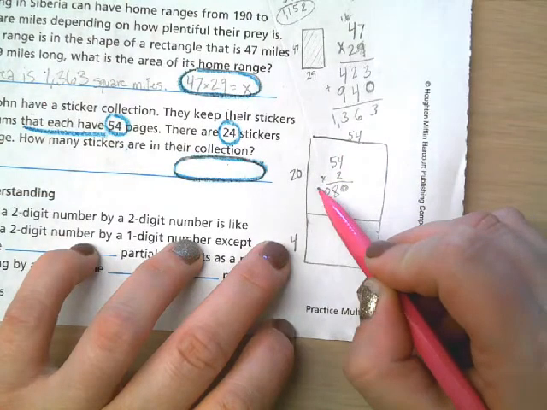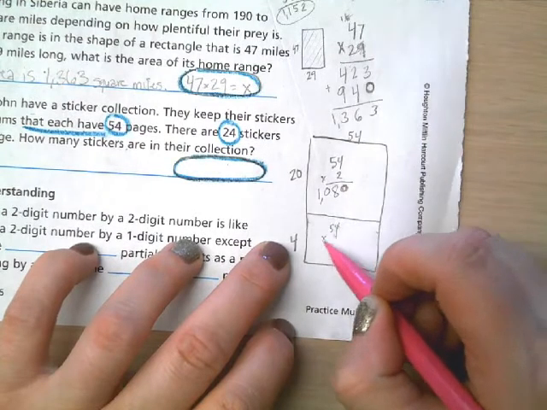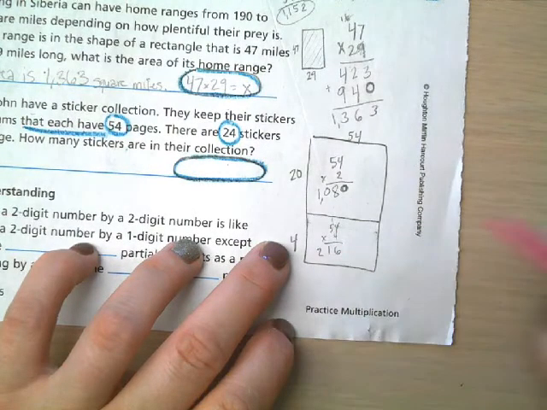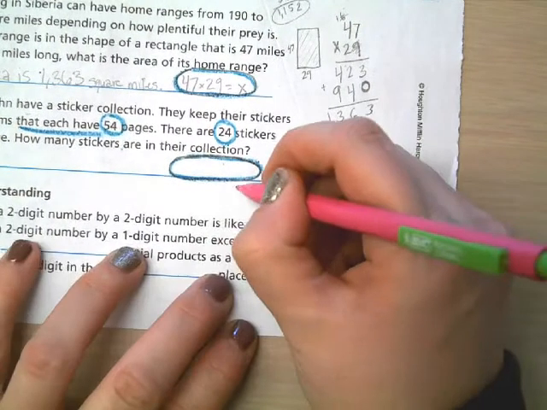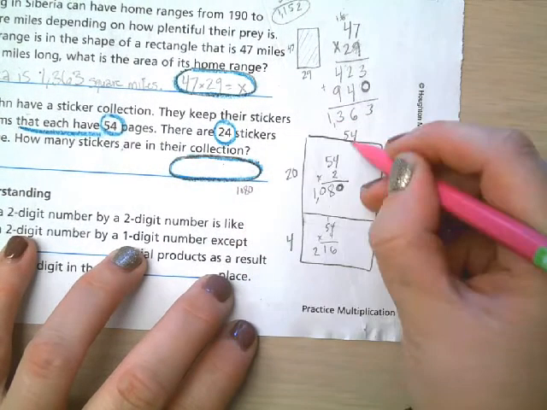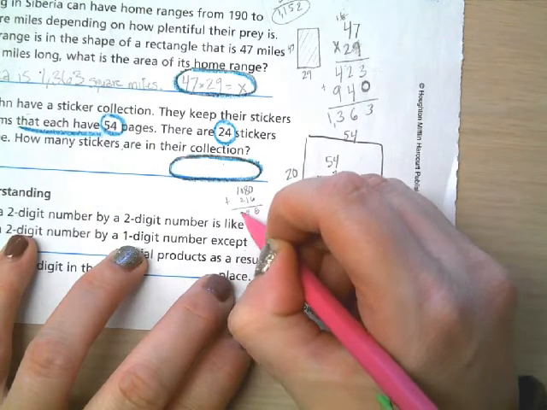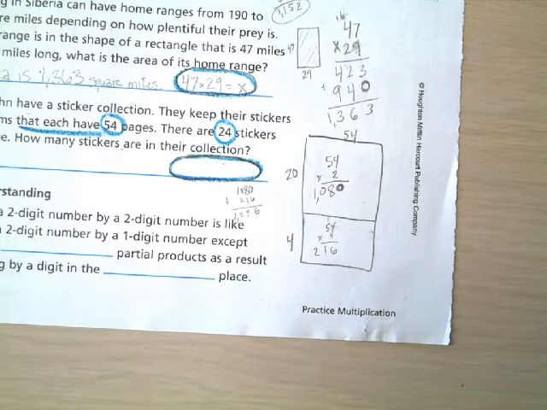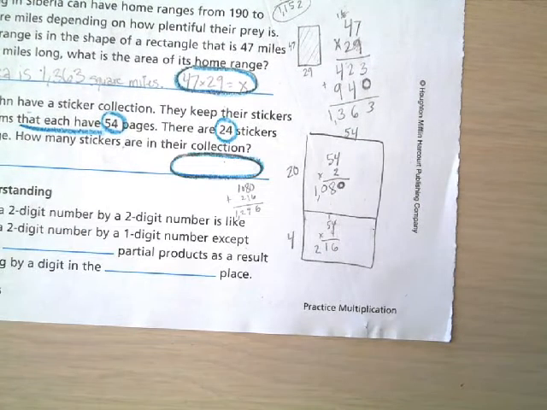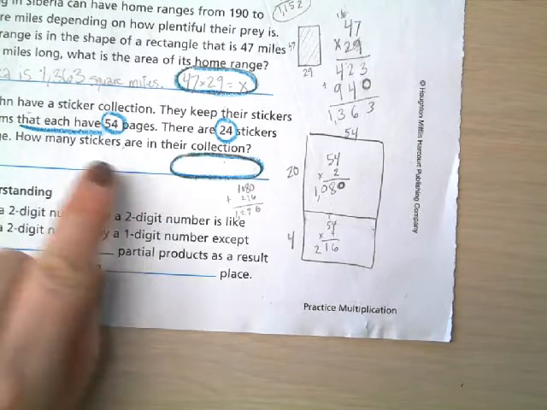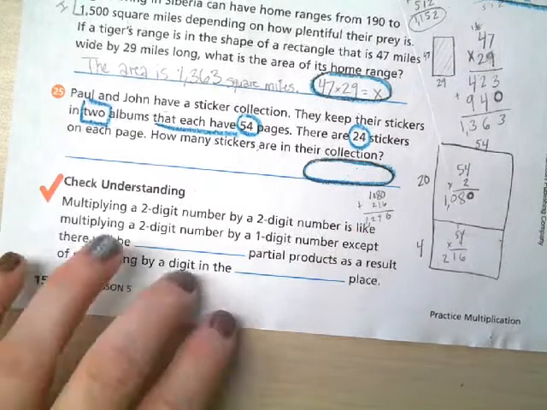So we'll do 54 times 2 and add a 0 on this first one. I just add the 0 right now. And that's 8 and 10. So it's 1,080 in this box. And then I do 54 times 4 to get 216. Then I combine those. So I'm just going to add them right here. 1080 plus 216. There are 1,296 stickers in one book.